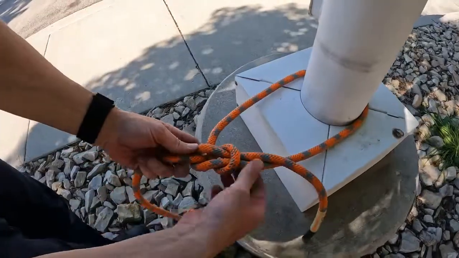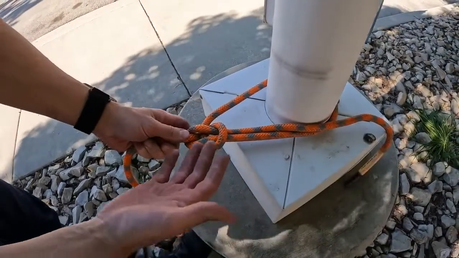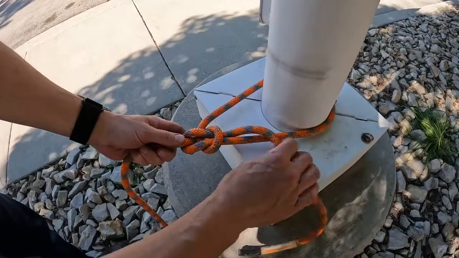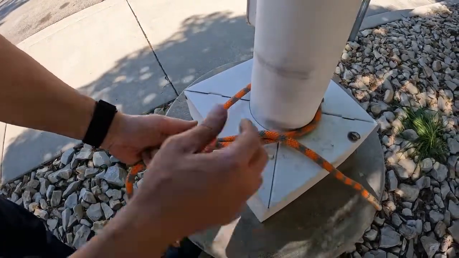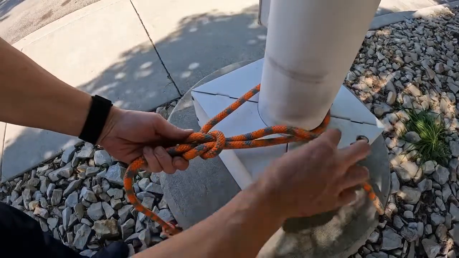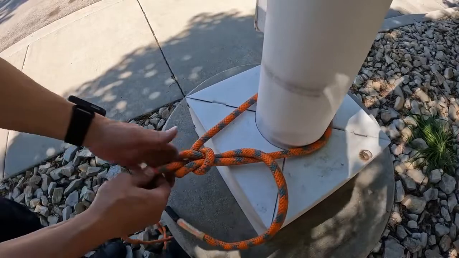If this is how I keep it and I don't do anything else, I'm going to choke up on my yoke. And this is not a long tail. I have to tie this off with a backup knot. Or I could Yosemite retrace finish this. And Yosemite retracing is just a way to finish this tail so that it travels out the path of the standing end.